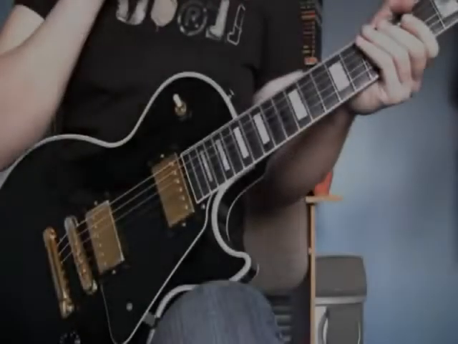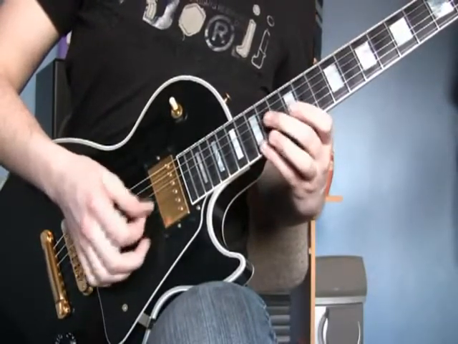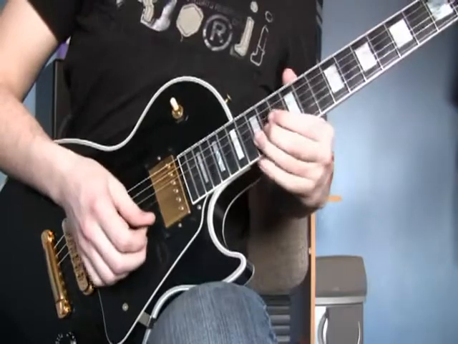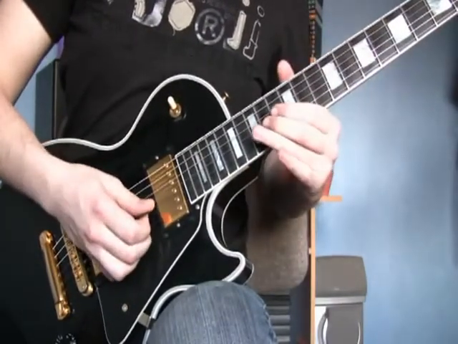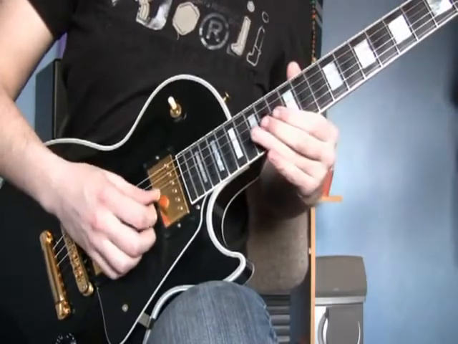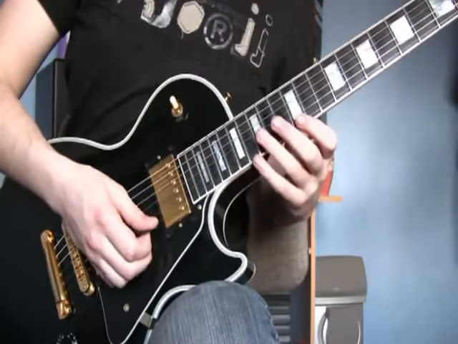Okay, so for this very last section, it goes where your main pivot note is this note, which is on the G on the 14th fret, which is the note A. This is your pivot note, which means that it's going to be basically the note that you always come back to. So you go.